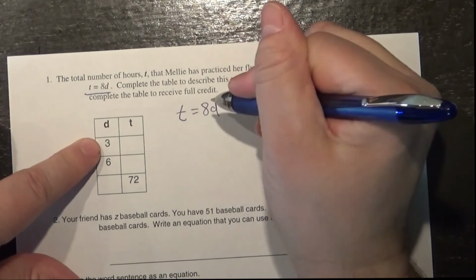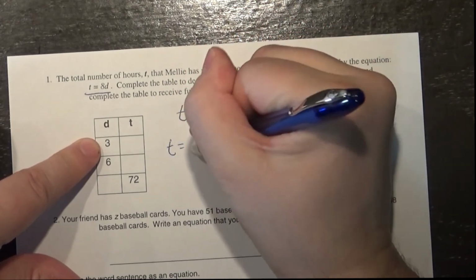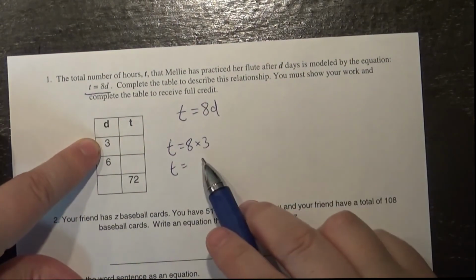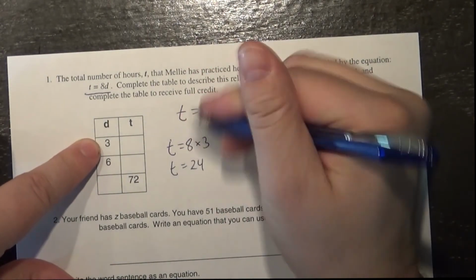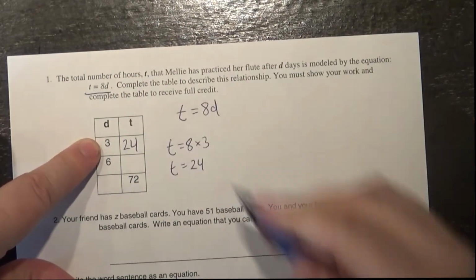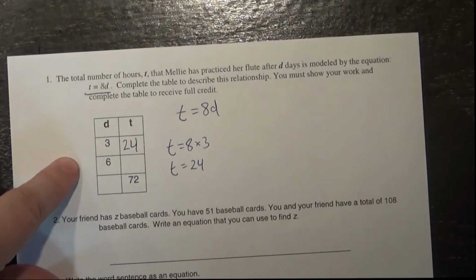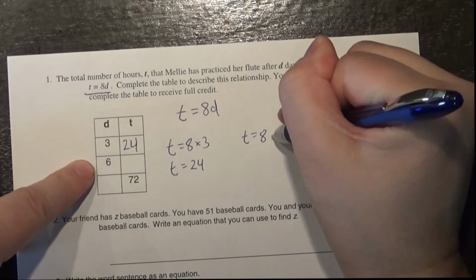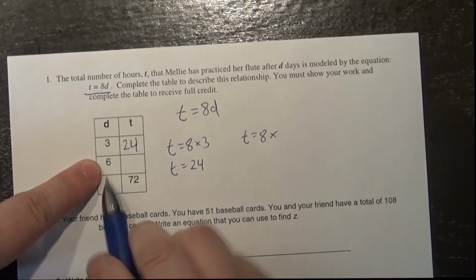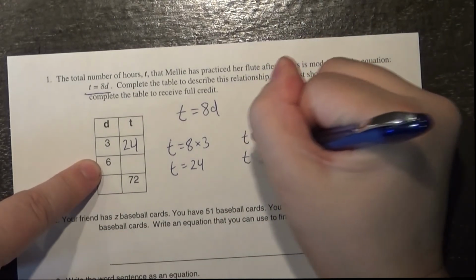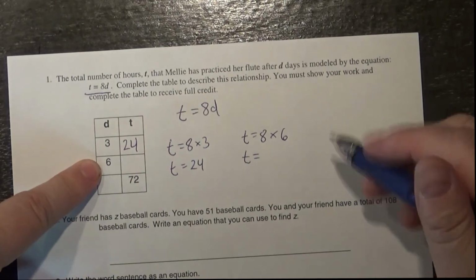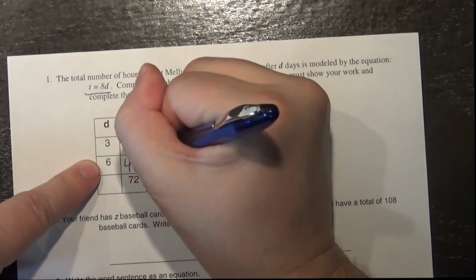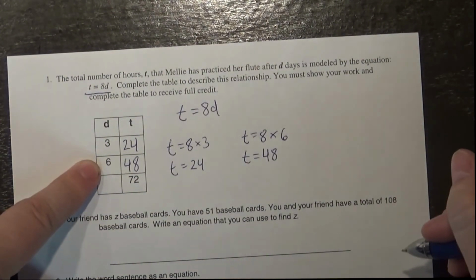If D is 3, so T equals 8 times 3. If that's true, 8 times 3 is 24. So the value of T is 24. Just plug it into my chart. Let me set up again. T equals 8 times D, but now D equals 6. So T equals 8 times 6. That's 48. Let me plug it in. Boom, I'm moving right along.